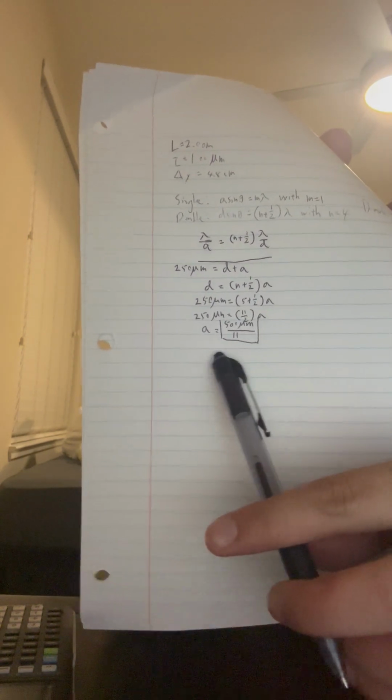You can see the secret is over here. It's a bit of mathematical operation, and we'll be able to get the width of the slit A. This applies for both over here, since it says both slits in the double slit situation have the same width.